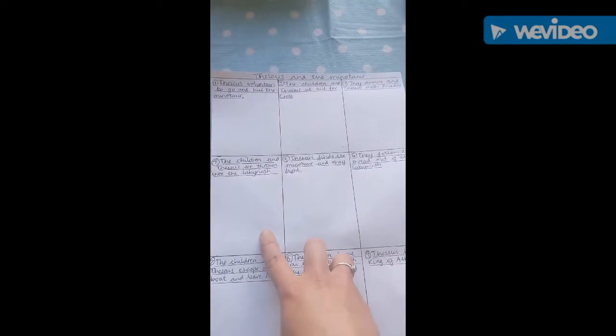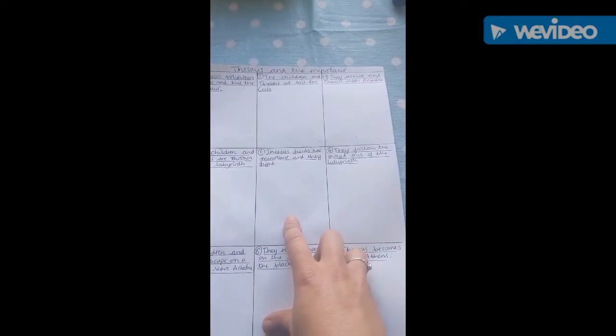Number 4, the children and Theseus are thrown into the labyrinth, and that's where Theseus was first tying the thread to the door, and the children were not very happy to be thrown into the labyrinth. But Theseus looks quite confident, doesn't he? There, he's marching off. Box number 5, Theseus finds the Minotaur and they fight.